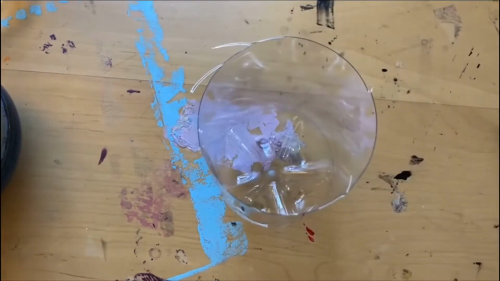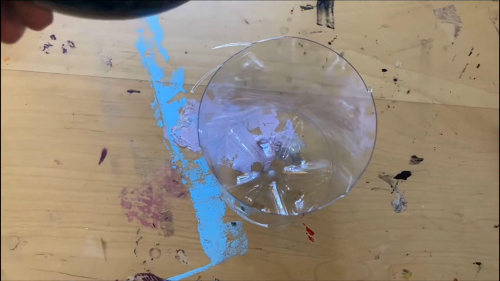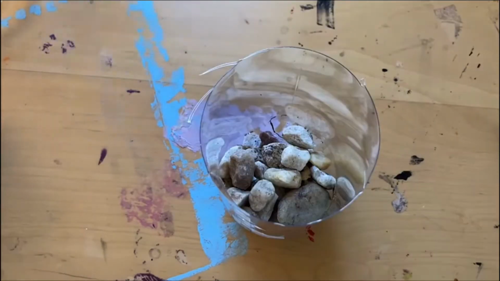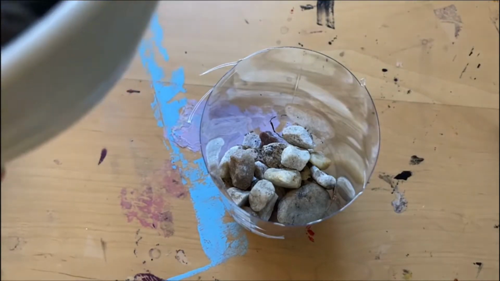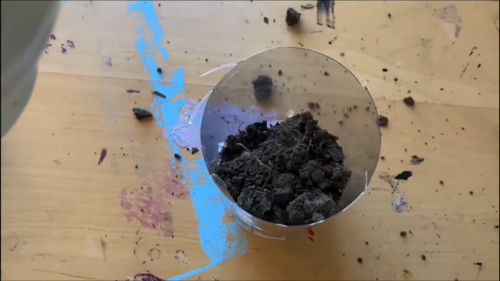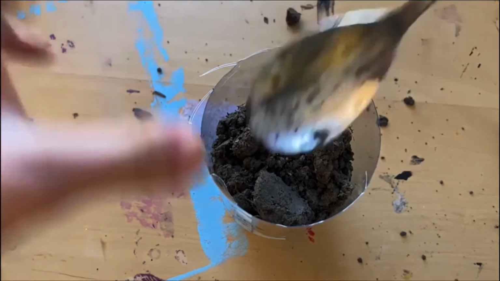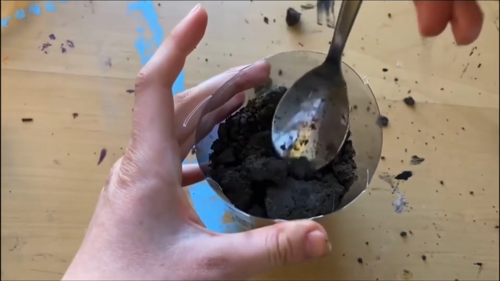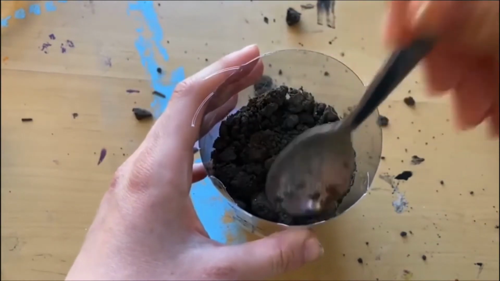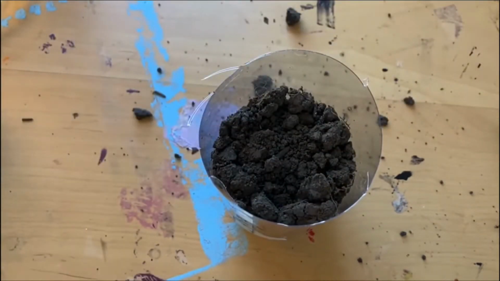Now take the bottom, fill it 1/4 the way with rocks. Next, fill the rest with dirt to 3/4. This might get messy, so it's a good idea to do it outside. Next, smooth the dirt on the top. Break up any big chunks. Poke 3 holes with your pinky finger.